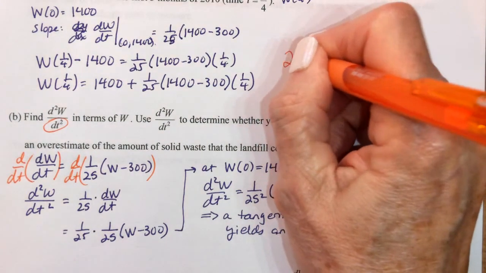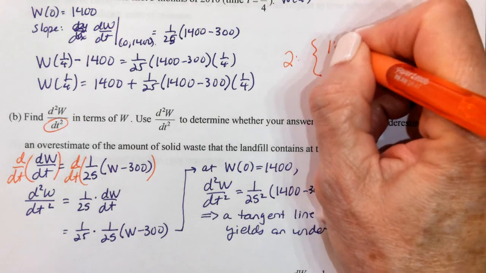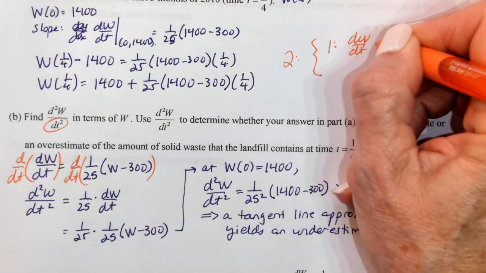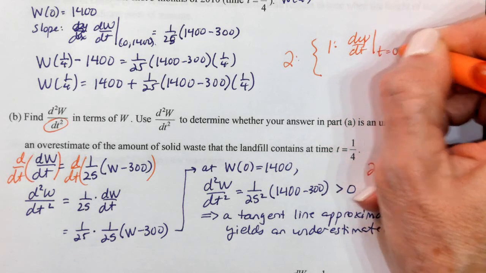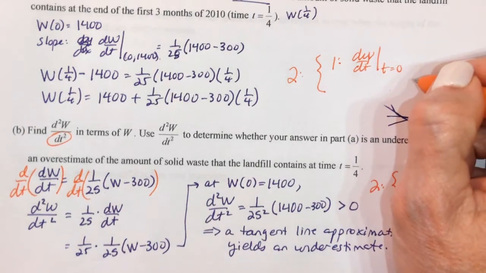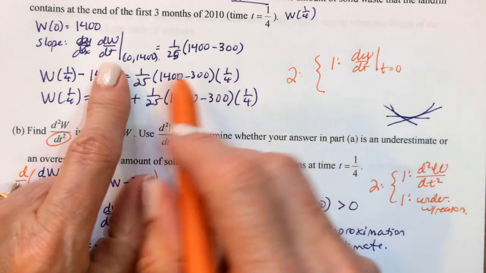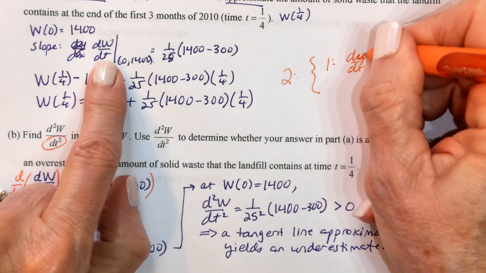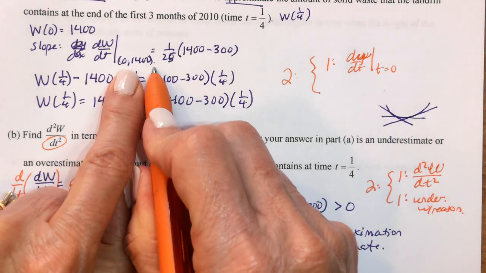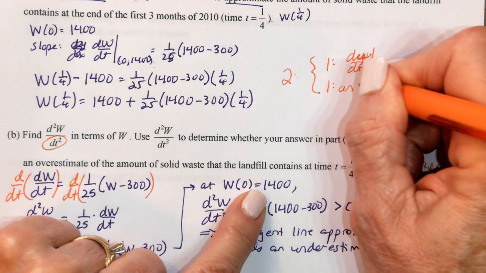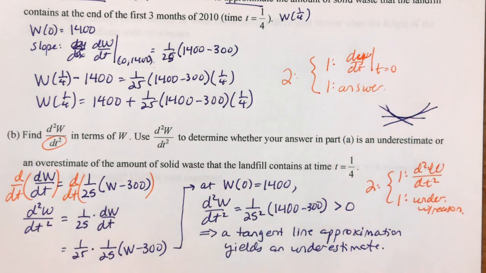This was worth 2 points as well. 1 point for finding dw dt at time 0, and then 1 point for our answer, the approximation.